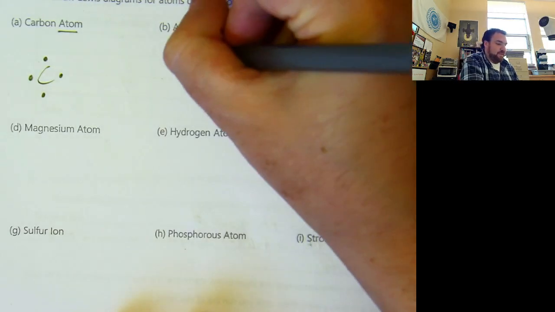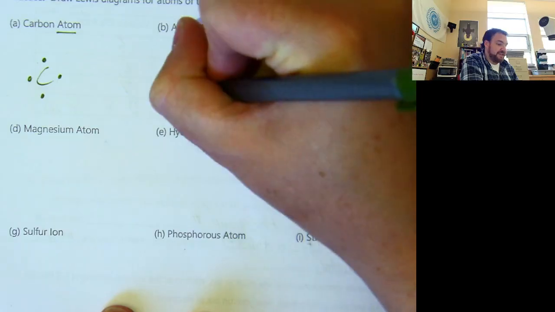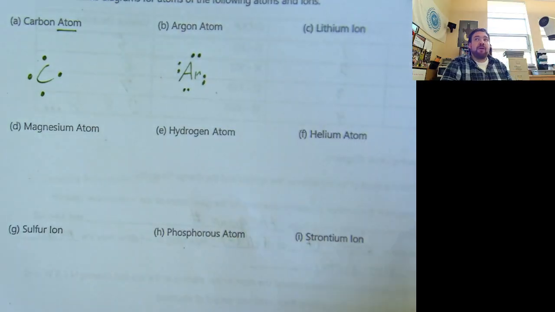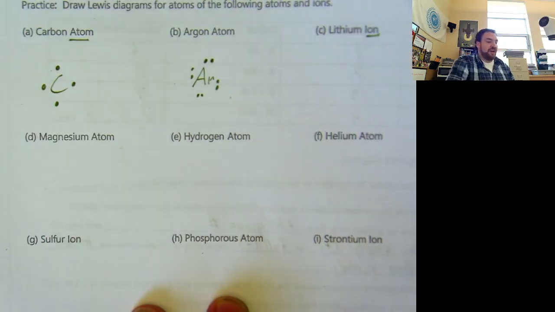Argon has 8. 1, 2, 3, 4. And now we start pairing. 5, 6, 7, 8. You only pair once you've spread them out as much as they can be spread out. Ooh, next one's an ion.